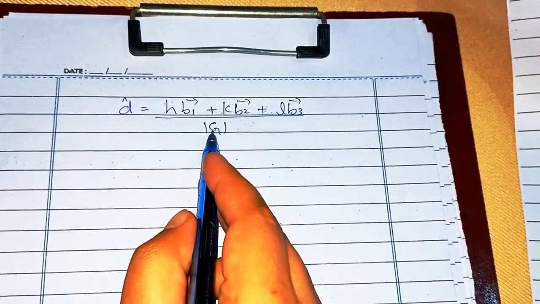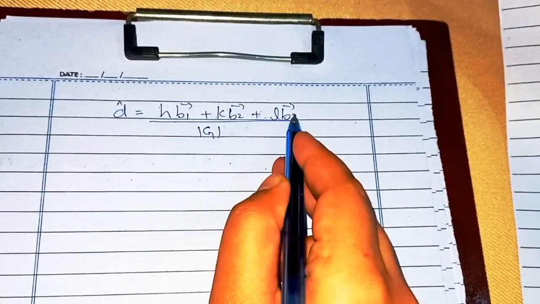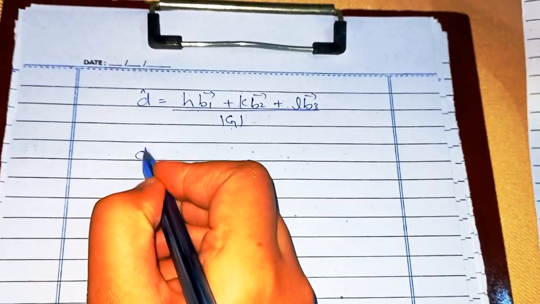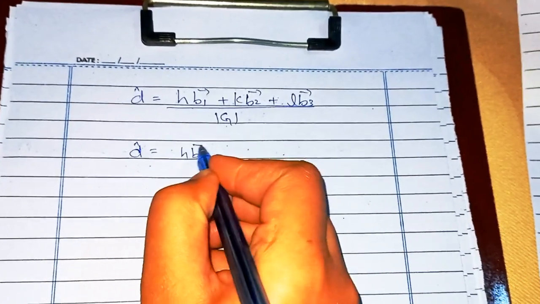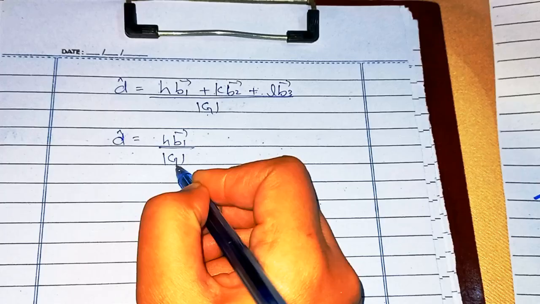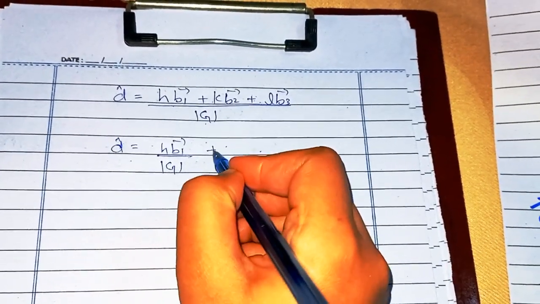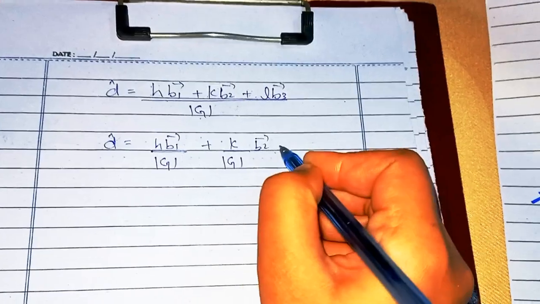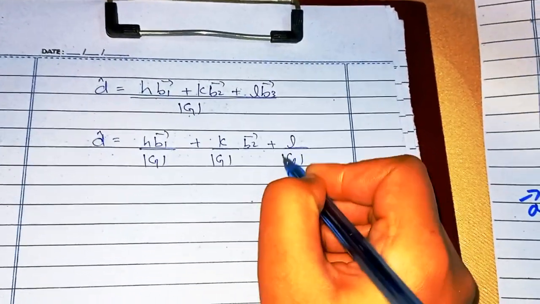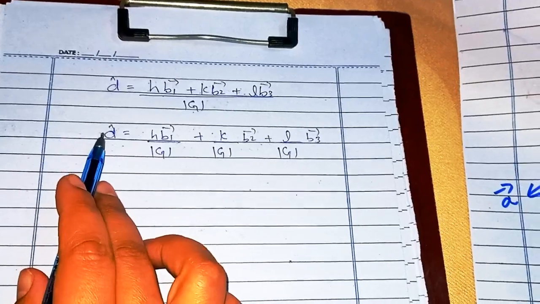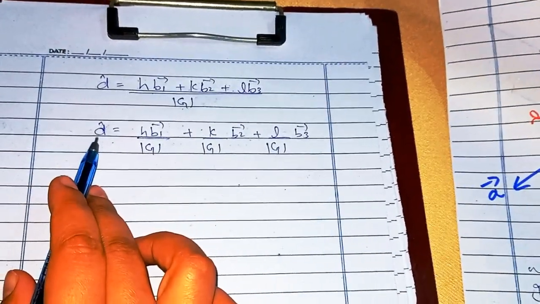Alright, and now we can separate this denominator with each of these three quantities because it's a denominator common to all these three quantities. It will help us later in calculation. So it's h by G magnitude b1 vector plus k by G b2 vector plus L by G b3 vector. Alright, this is the unit vector of interplanar spacing.